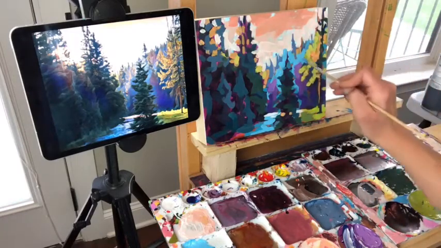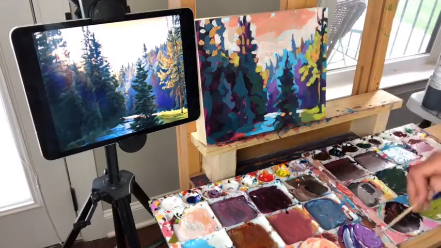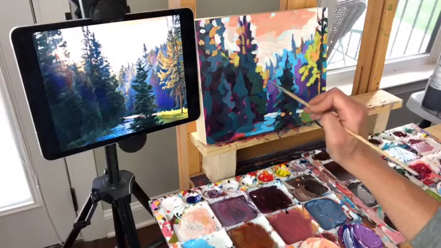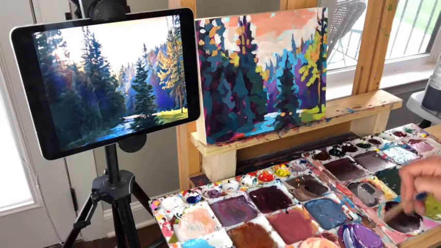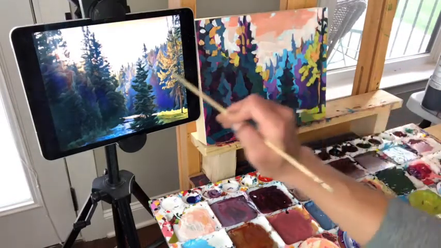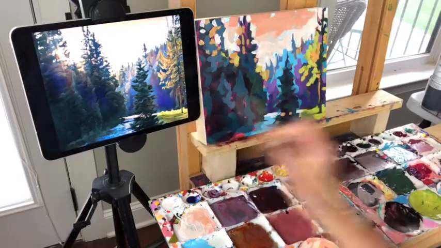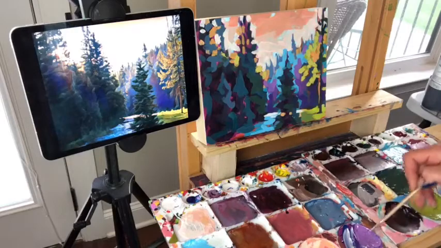Yeah, I like it. Let's put a little of this purple over here too. I like this purple. That is fun. It's coming together, and that purple made the halo of green around this tree really stand out a lot more. It definitely did.